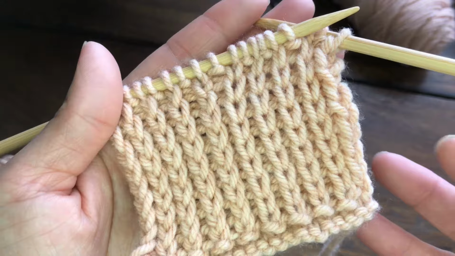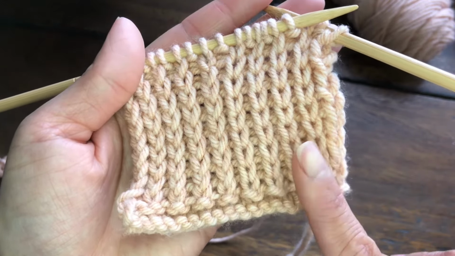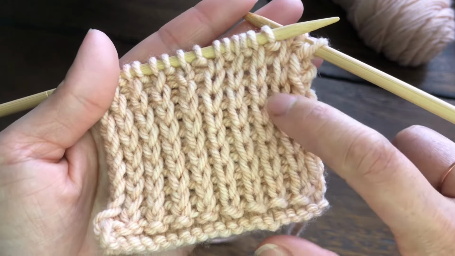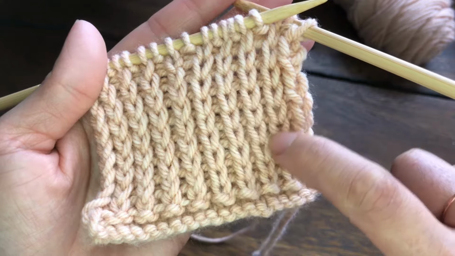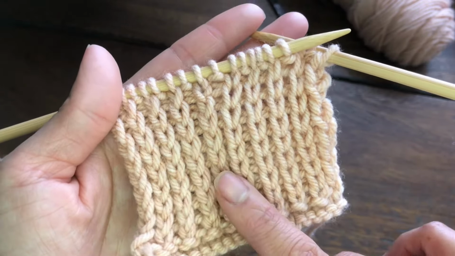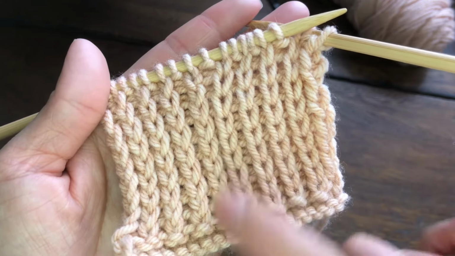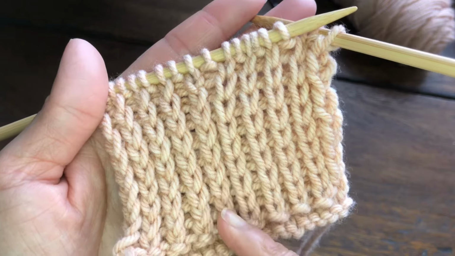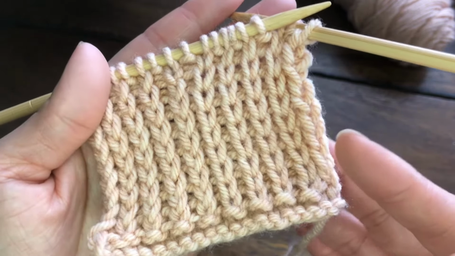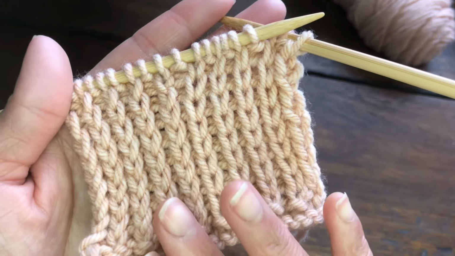This swatch is a great example. Right side of this fabric, I slipped stitch purlwise. So as you can see, these stitches are having regular V shape. The left side of this fabric, I did slip knitwise. So as you can see, the stitches are twisted. It almost looks like crisscrossed. So that's a great example of how stitch definition changes when you slip the stitch purlwise or knitwise.